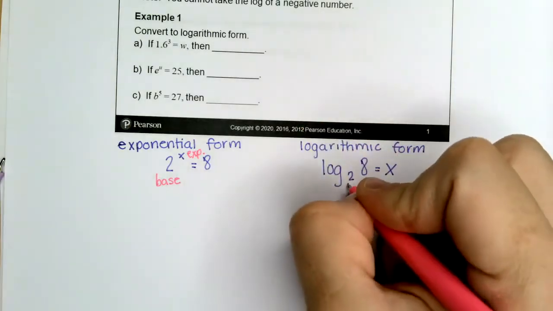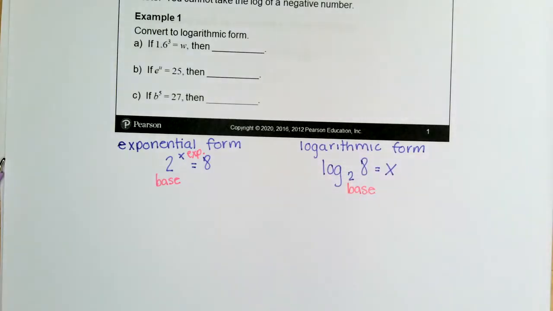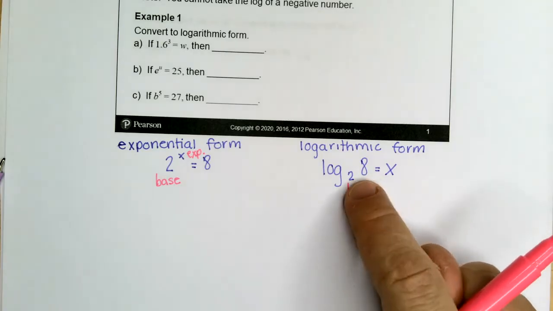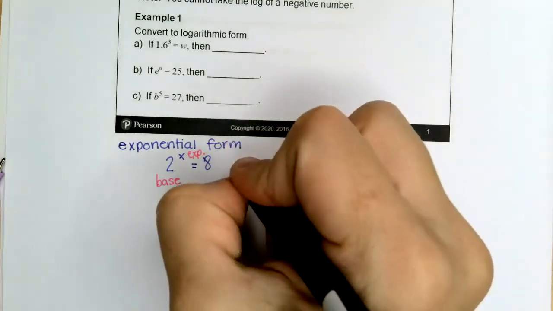So this is still called the base. The exponent moved over here, and the answer moved over here. These are the same.